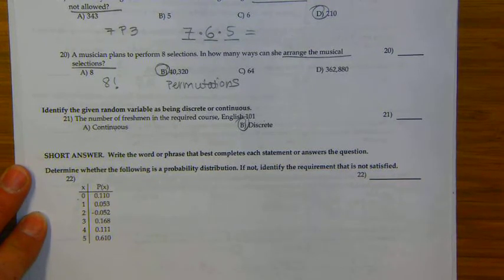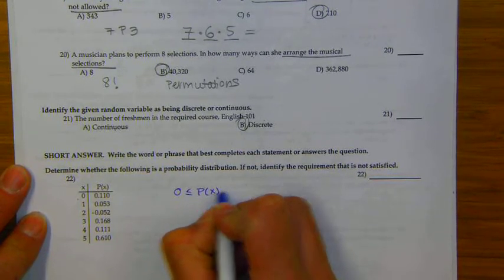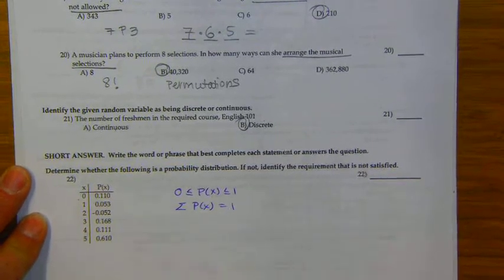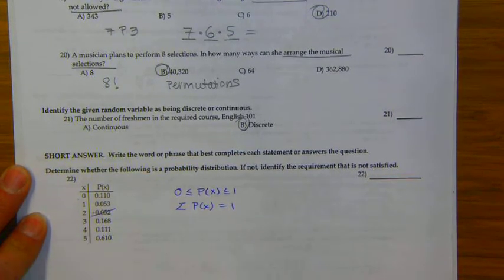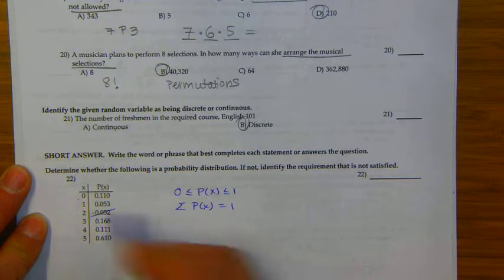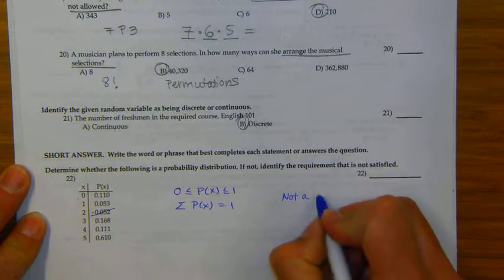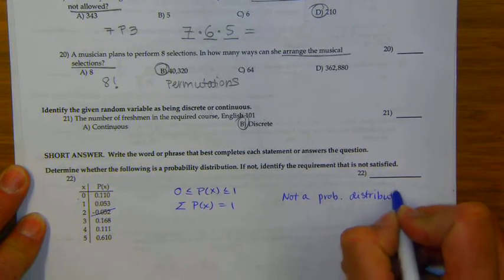So looking through these probabilities, we know each probability has to be between 0 and 1, and then we know that the sum of all the probabilities has to be equal to 1. Looking through these, we see we have a negative number over here, so we can already tell that it's not a probability distribution. So we don't have to check if they add up to 1. All right, so that's question number 22.